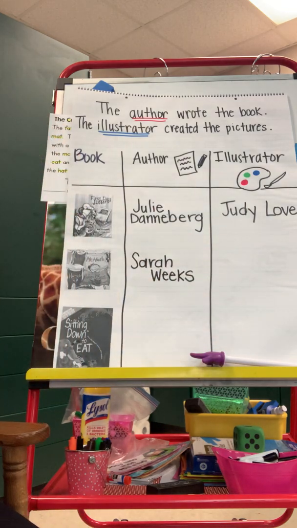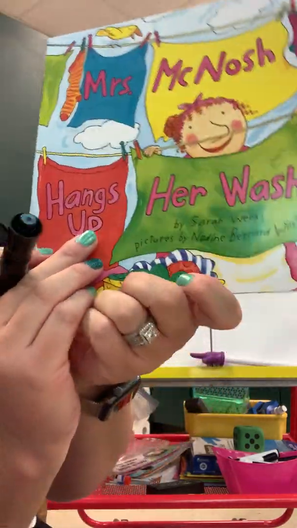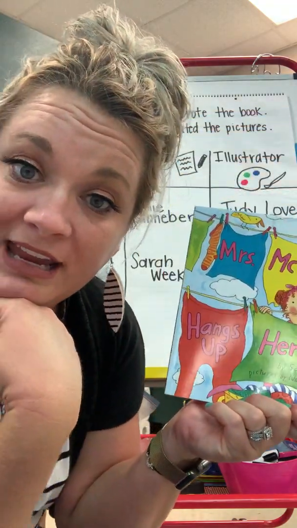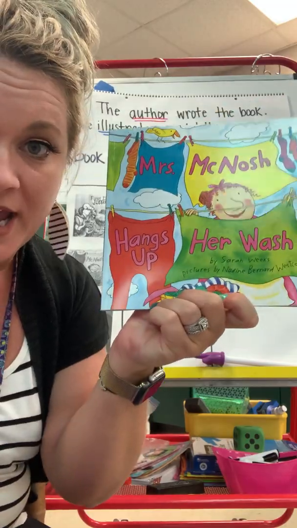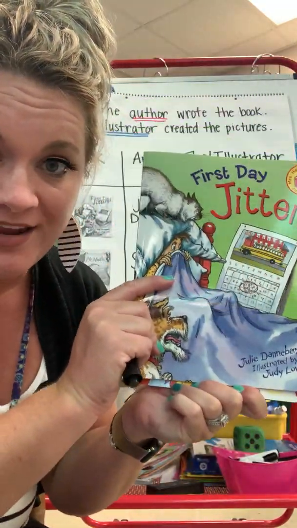Sarah Weeks. And then below that, it says pictures by. So it used different language there. Did you notice that? This one says pictures by, and this one said illustrated by.